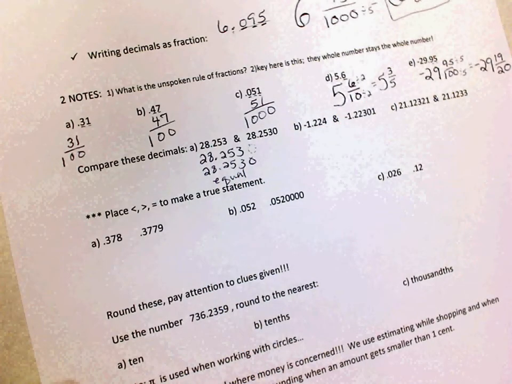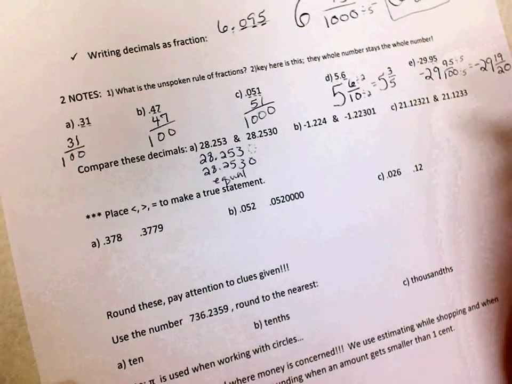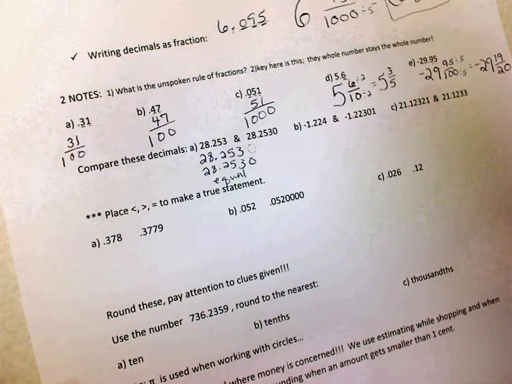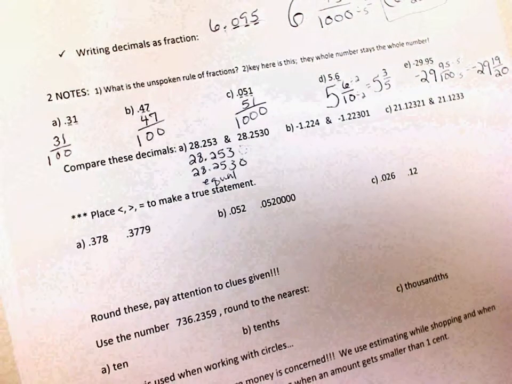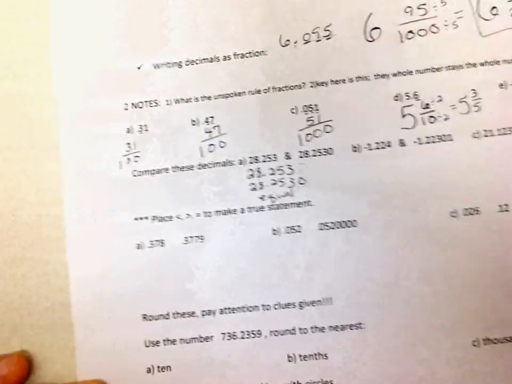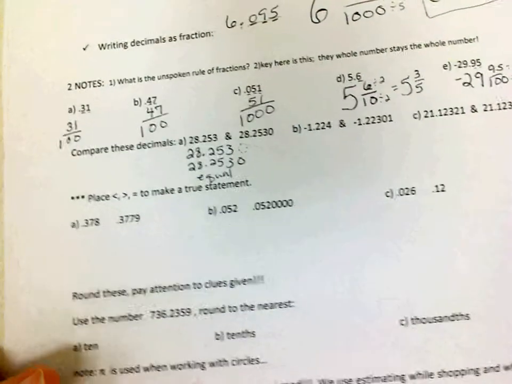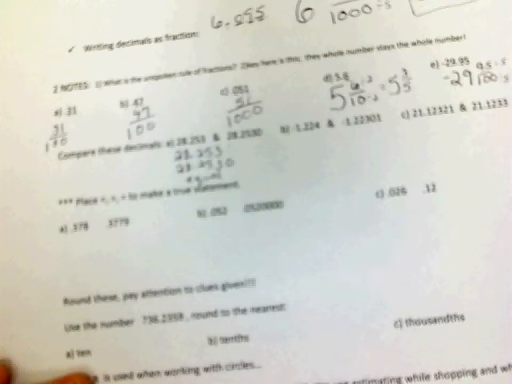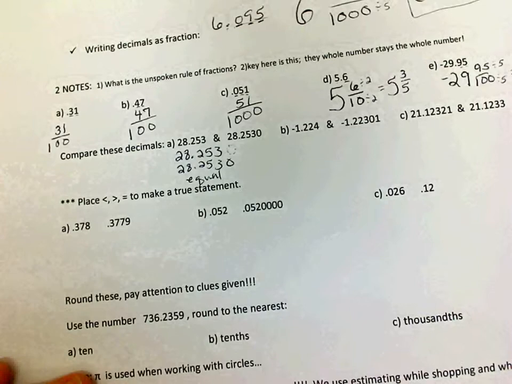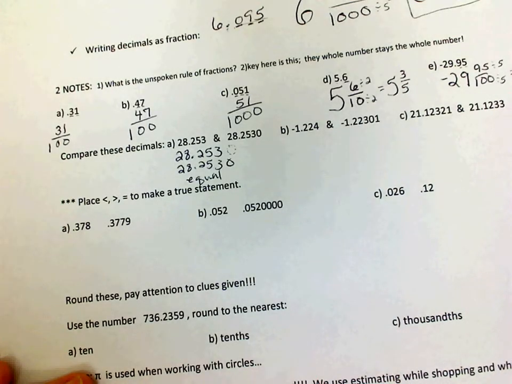And with negative numbers, you have to be careful, because with negative numbers, and let me adjust the camera a little bit here, the bigger absolute number happens to be the smaller number, because think of a number line. As you go to the left, numbers get smaller. As you go to the right, they get bigger.